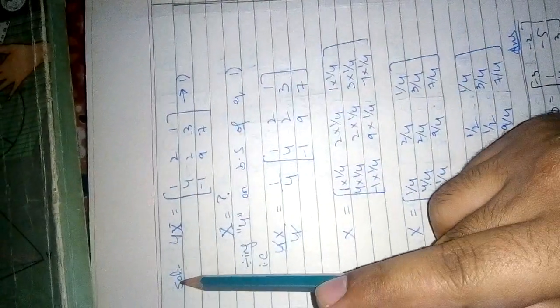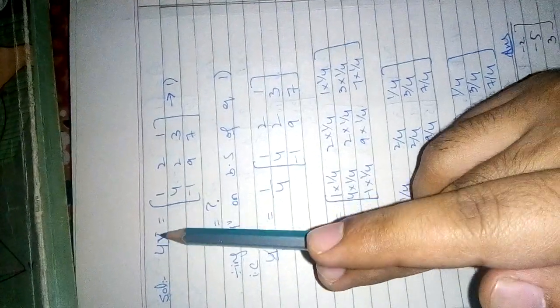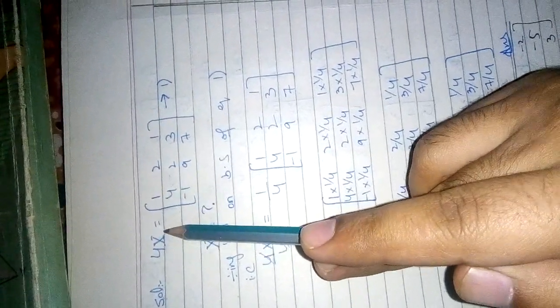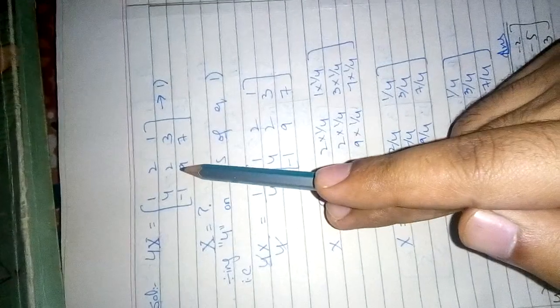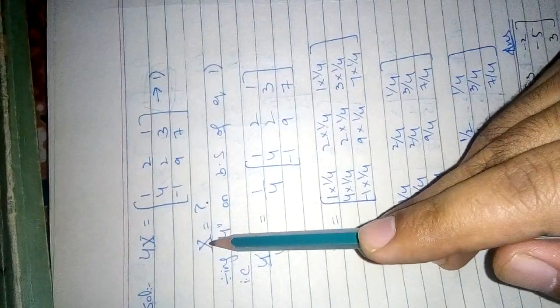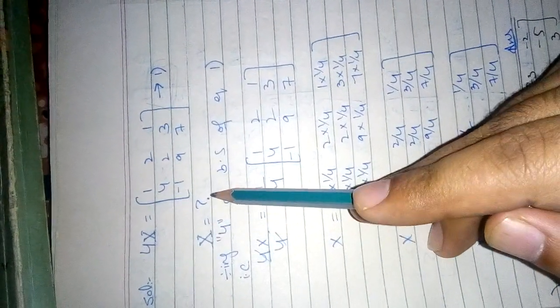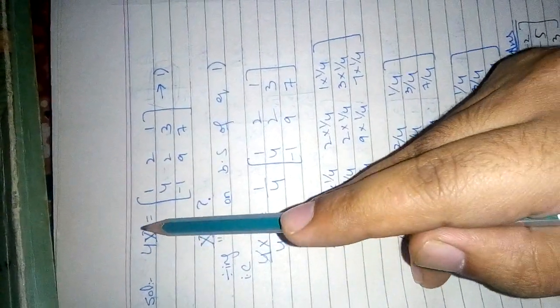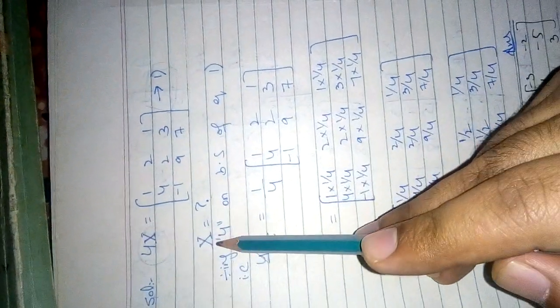So first of all, we'll write the solution. The given matrix is 4X. We have to write this down, and we name this matrix as equation number 1. Now what we have to find? We have to find out X. So here we have 4X, and we have to find out X.